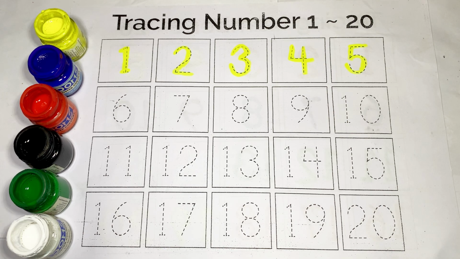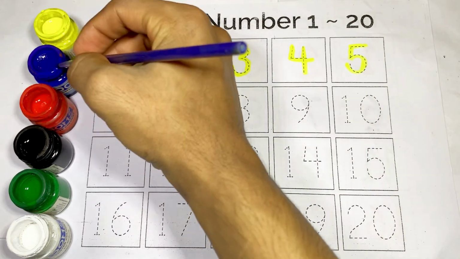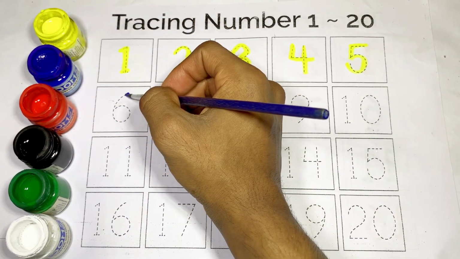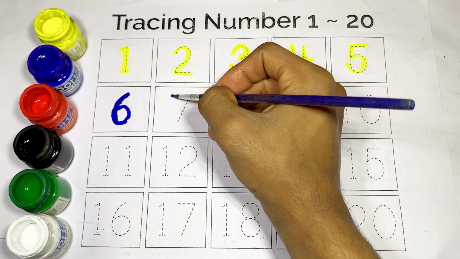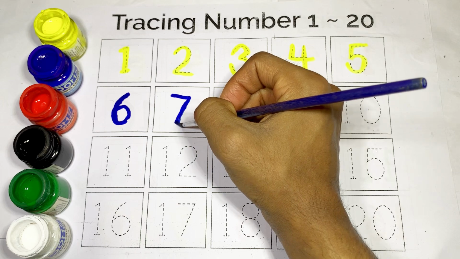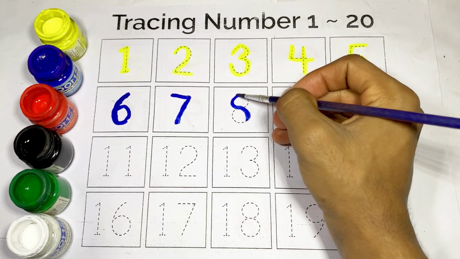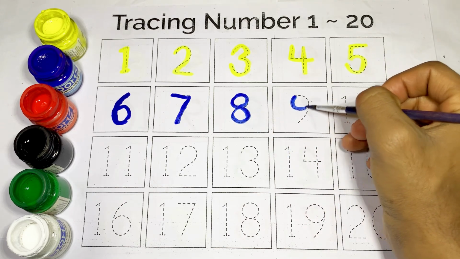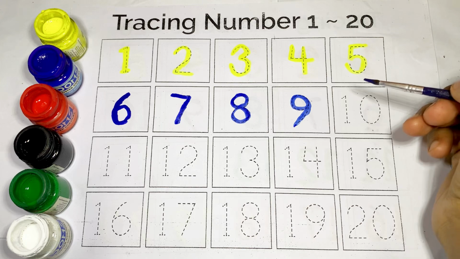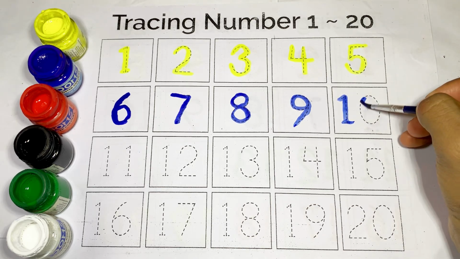Kids, next 6, the number 6, and use blue color. S I X, 6. 7, S E V E N, 7. 8, E I G H T, 8. 9, N I N E, 9. 10, T E N, 10.